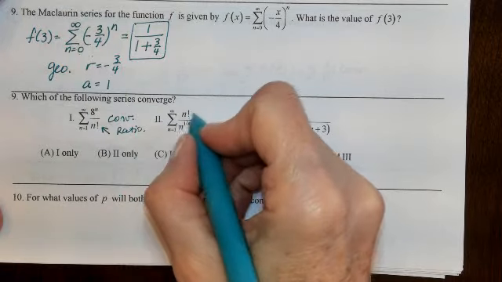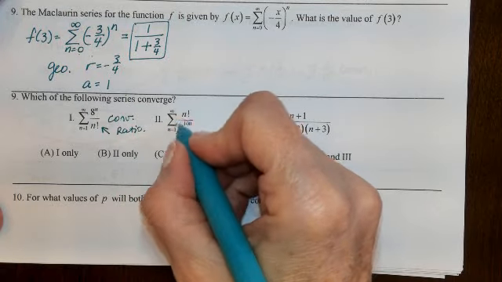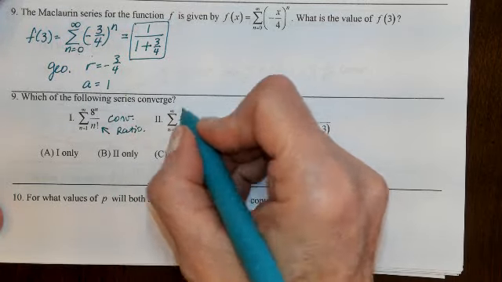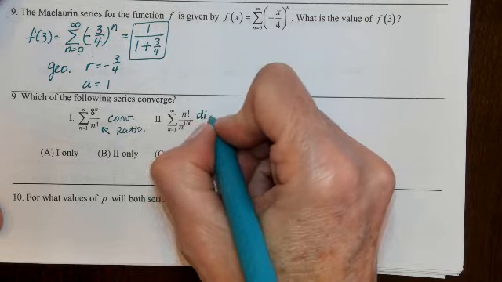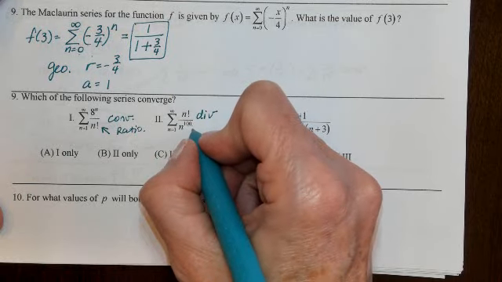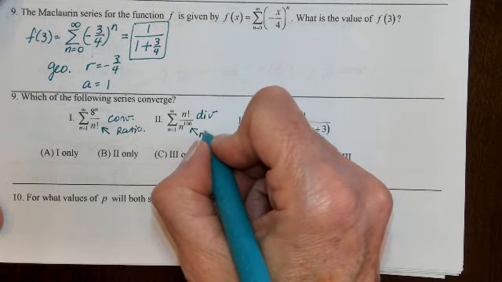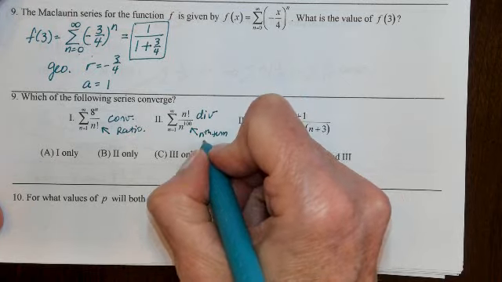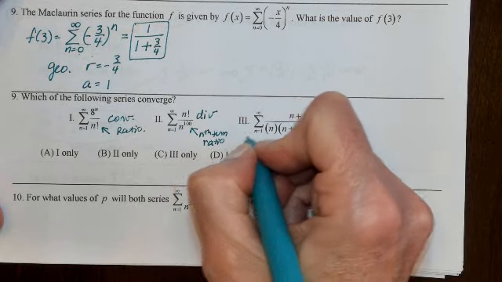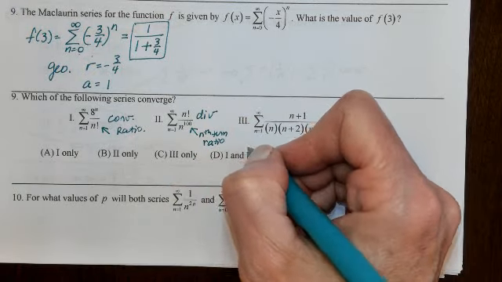In number 2, I see Big Mama again, and she's up on top this time. Well, she's heavy on top, so she's going to make this thing diverge. It would diverge by the nth term test. It would also diverge by the ratio test, also by the root test. Okay.